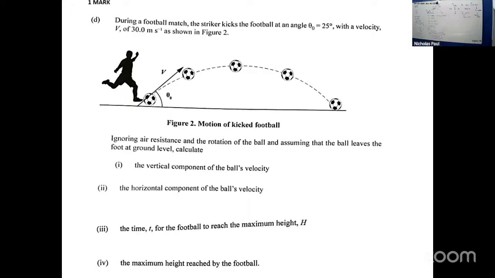So during a football match, they give you the angle 25 degrees. So this angle is 25, write it in. And they give you a velocity of 30. So on your diagram, you should have all of this, right? You should have here 25 degrees, and here 30 meters per second. So everything we're going to do is on here.